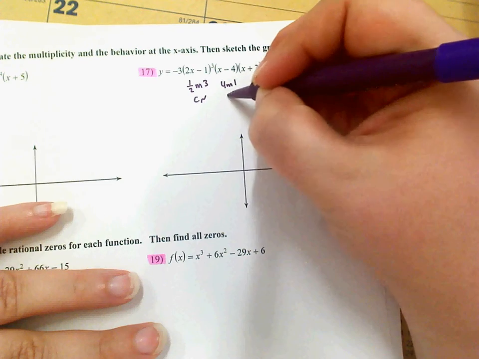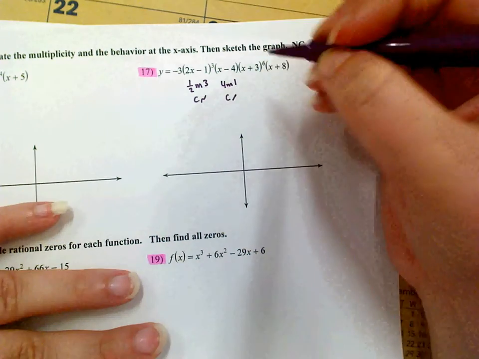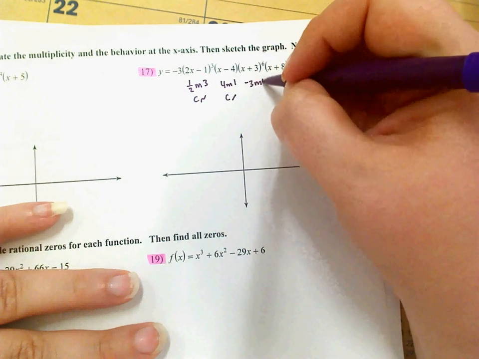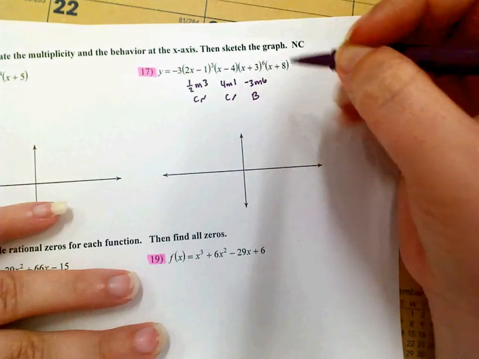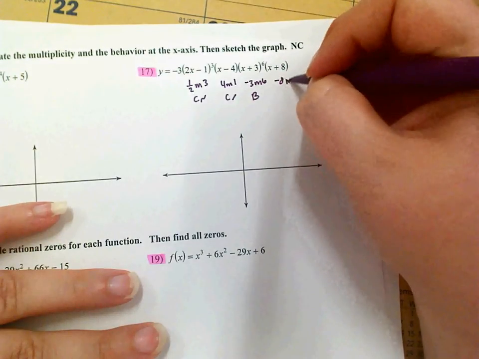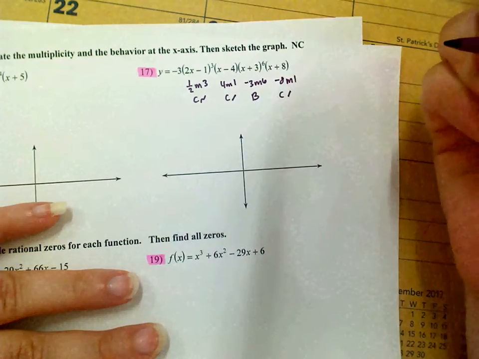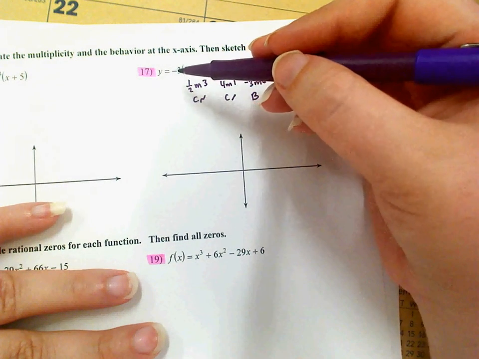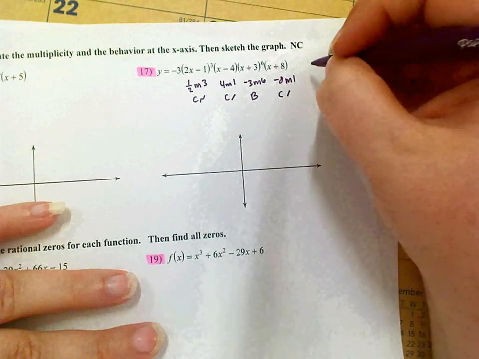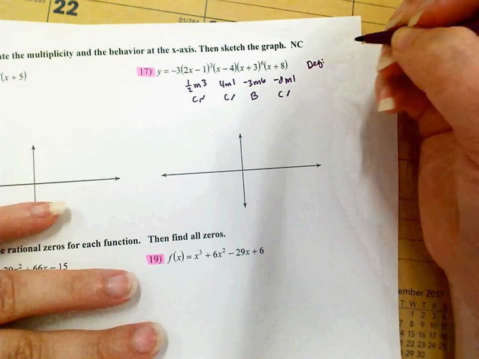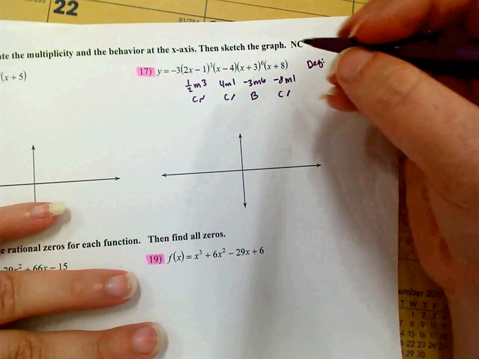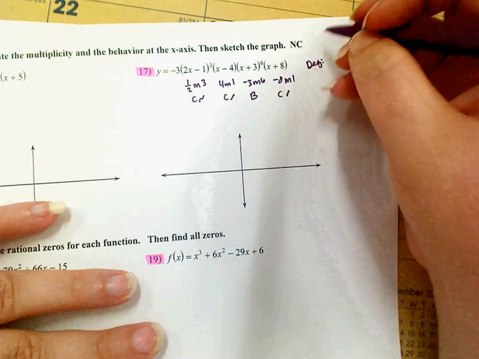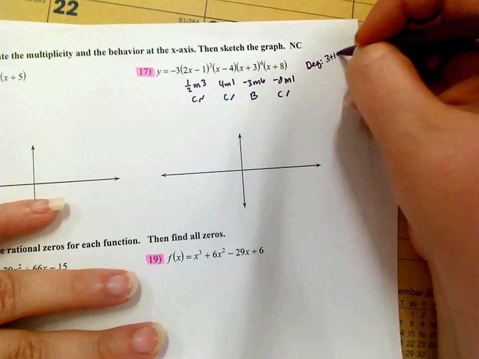This is negative 3 with a multiplicity of 6, which means it bounces. And this is negative 8 with a multiplicity of 1, which means it crosses straight through. Now, I do have a negative 3 in the front, but there's no x, so I don't have a zero of 0. Okay. Now, I do need the degree. The degree is where I add up the multiplicities. So 3 plus 1 plus 6 plus 1, and that is 6, 9, 10, 11.